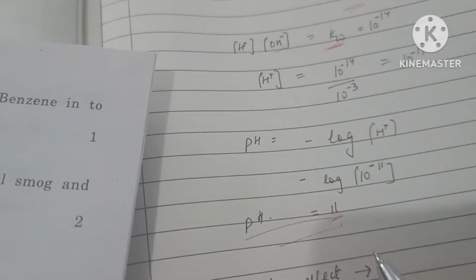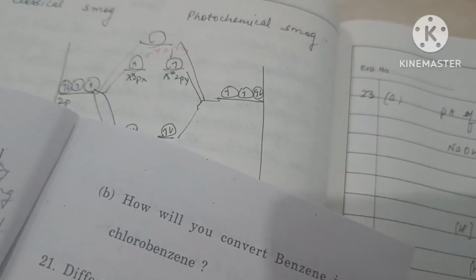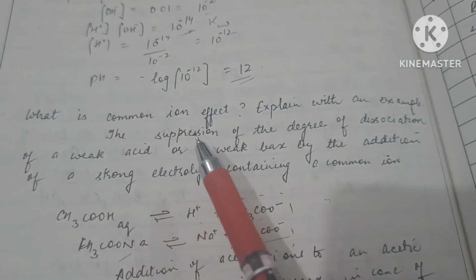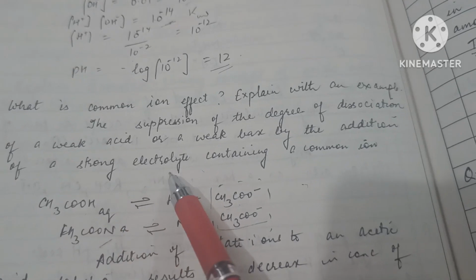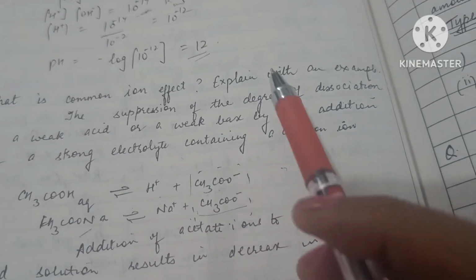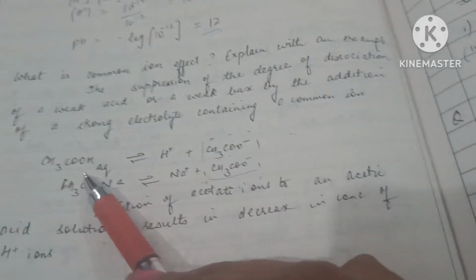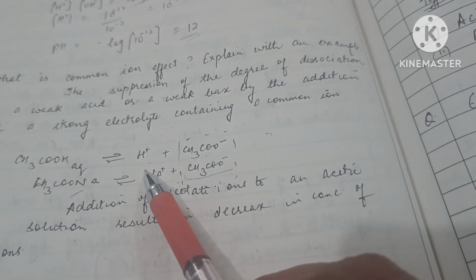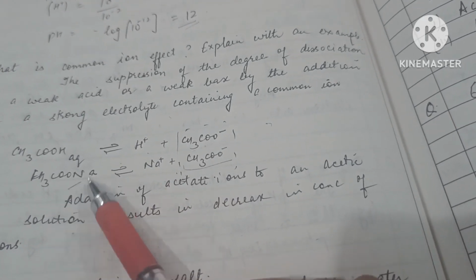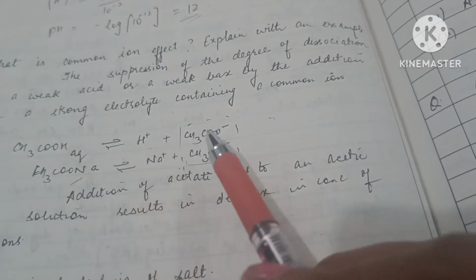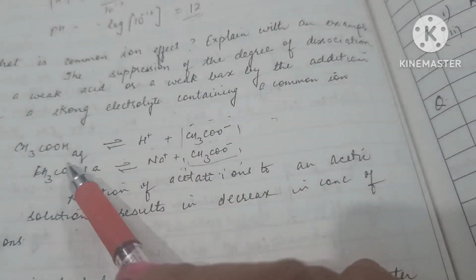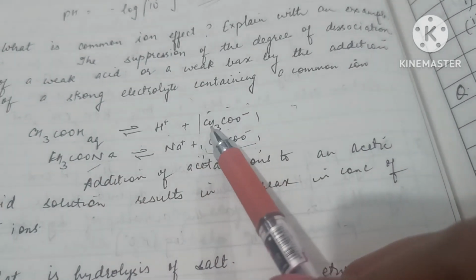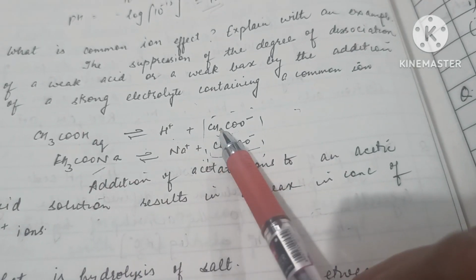Then the next question is, what is common ion effect? Suppression of the degree of dissociation of a weak electrolyte by the addition of a strong electrolyte containing a common ion is called common ion effect. For example, acetic acid is a weak electrolyte and ionizes to give acetate ions and hydrogen ions. If we add a strong electrolyte, sodium acetate, containing acetate ions which are common with this, then this reaction goes in the backward direction according to Le Chatelier's principle, and so less ionization takes place.